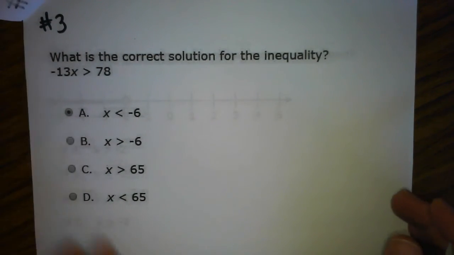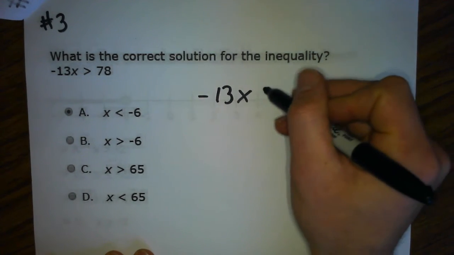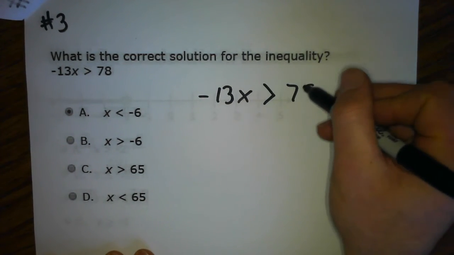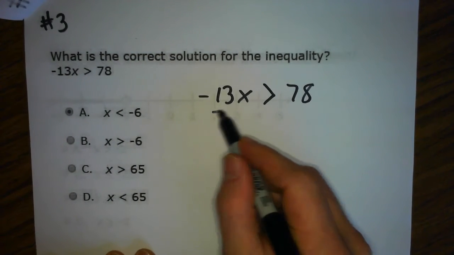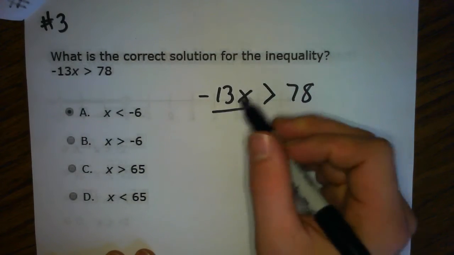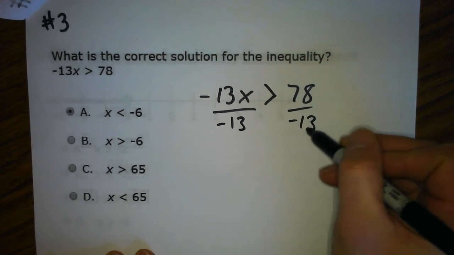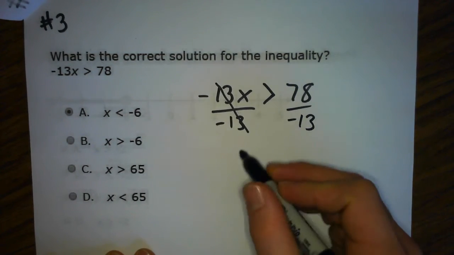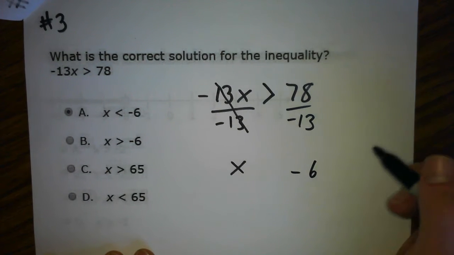Alright, the next one, number 3. Negative 13x is greater than 78. Another one-step inequality. Again, we're dividing because x is being multiplied by negative 13 here. So the opposite of that is to divide by negative 13. Do that to both sides. Those cancel out. You get x on this side, and then negative 6 over here.